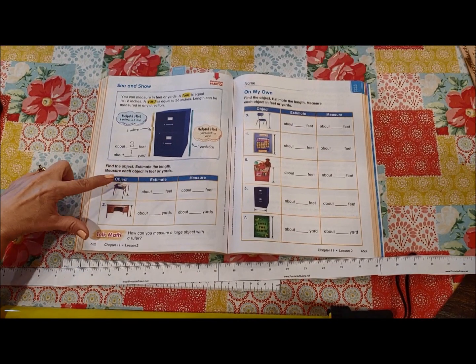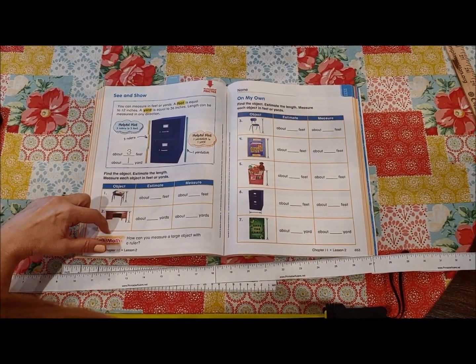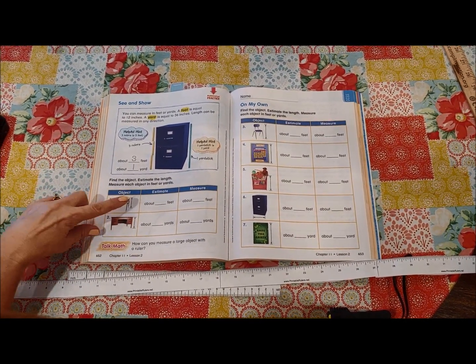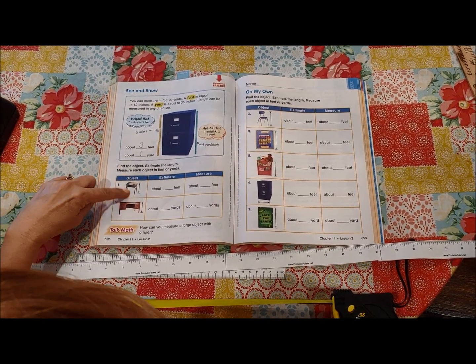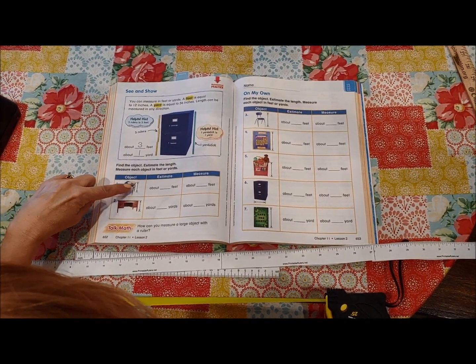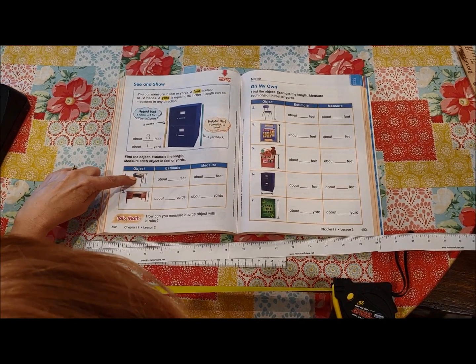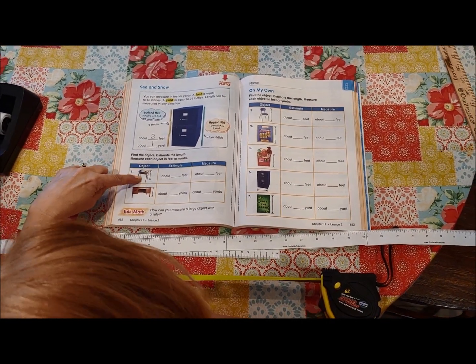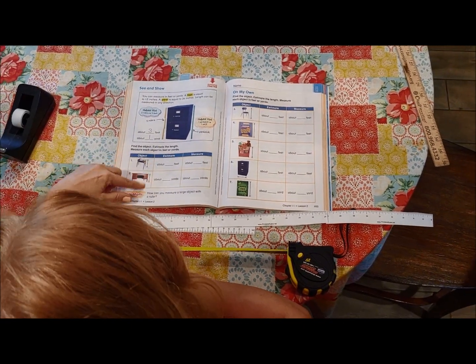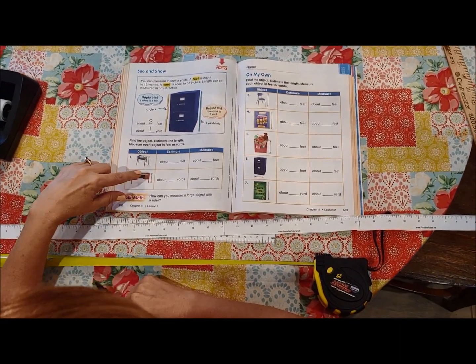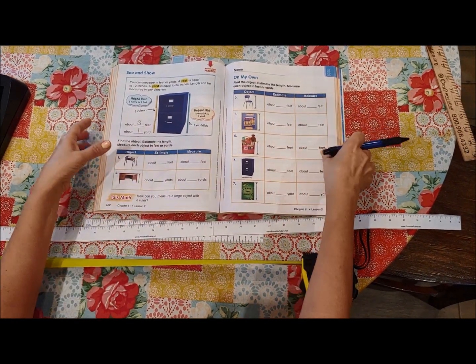Now, if you don't have these exact items, you need to think about what you're going to use. I don't have this exact desk, but in my living room, I'm going to show you something that I could measure that would be like this. It's a little end table, old-fashioned desk. Let's say I don't have a desk like this. I can measure this table I'm sitting at. So I'm going to go around and measure a couple with you.